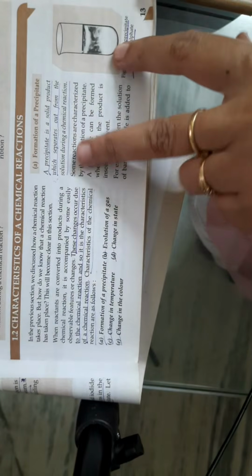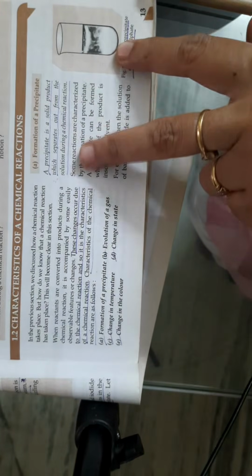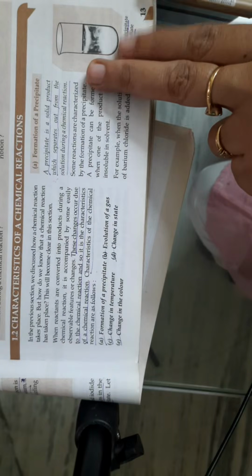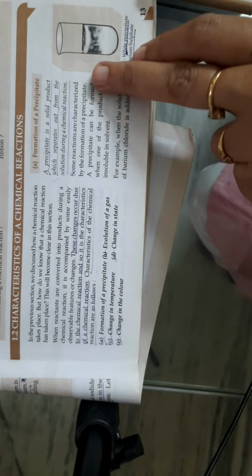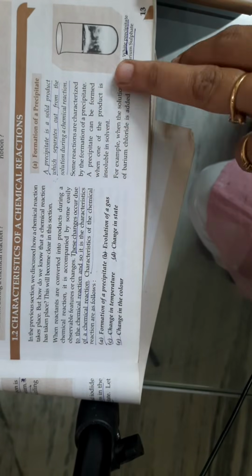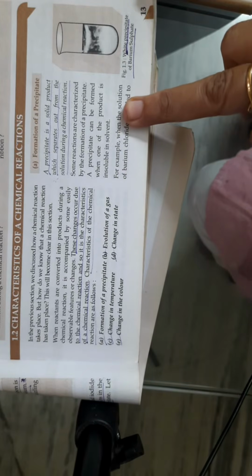So the solid deposition we have got at the bottom, that we call precipitate. So here precipitate is a solid product which separates out from a solution during a chemical reaction. Some reactions are characterized by the formation of precipitate. A precipitate can be formed when one of the products is insoluble in the solvent.